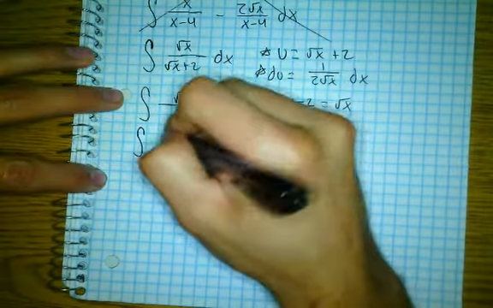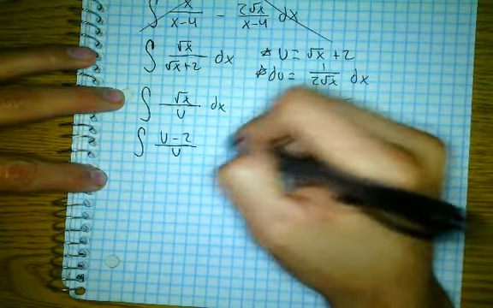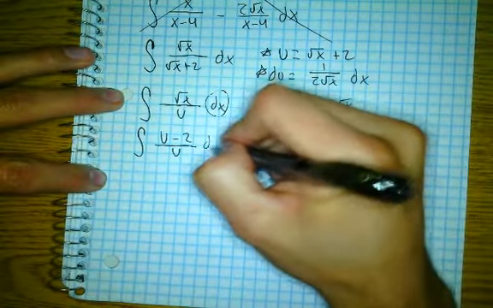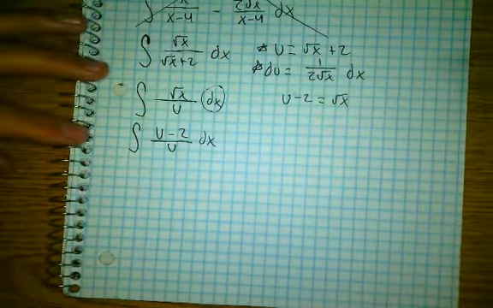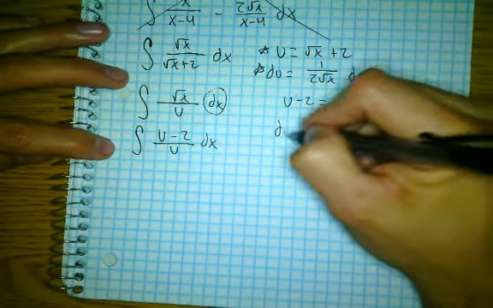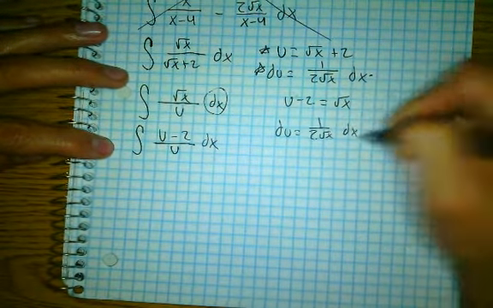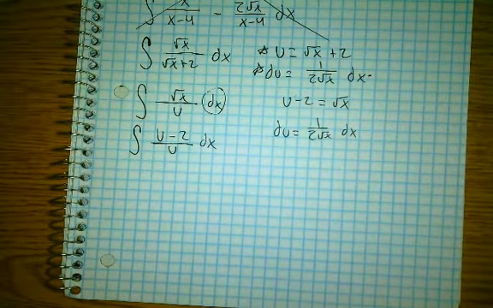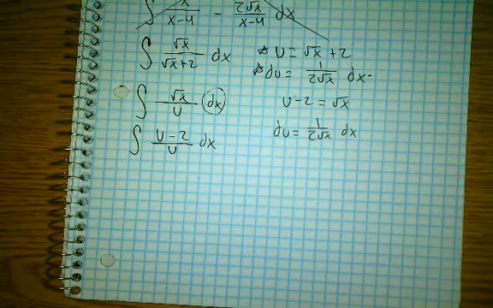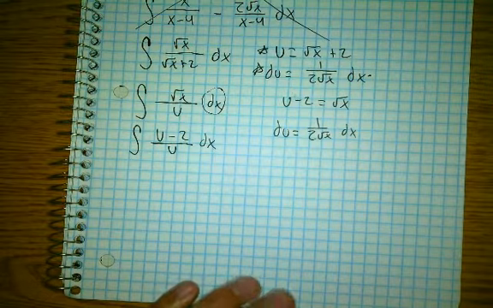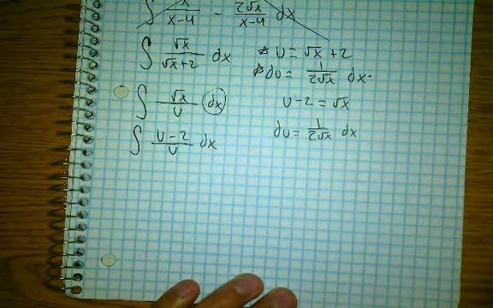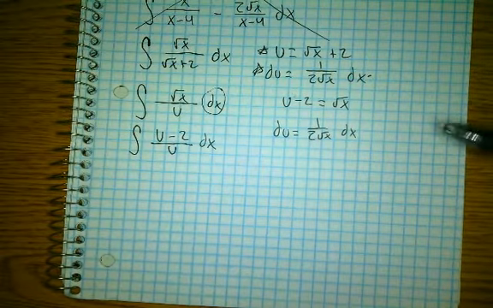So what's root x equal to? U minus 2. But now, what is dx though? I still have this dx. Don't forget, we still have du equals 1 over 2 root x dx, right? So 2 root x du equals dx. That means 2 times u minus 2 du equals dx, since root x is u minus 2.